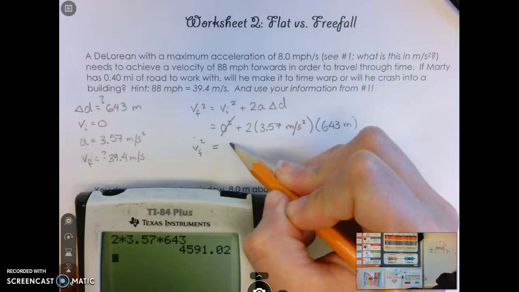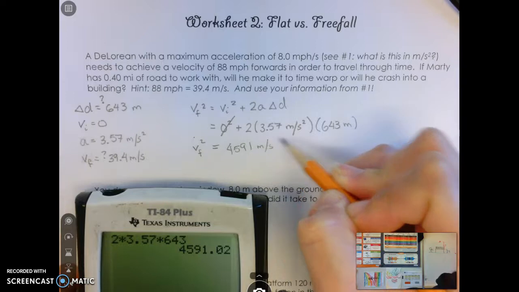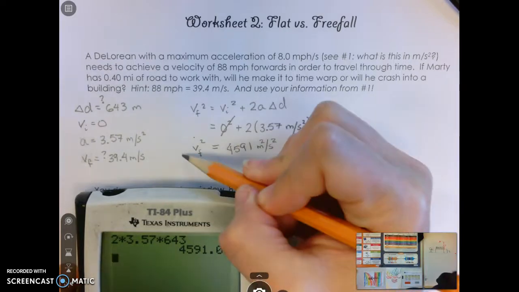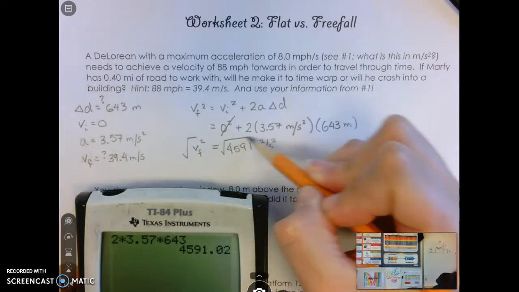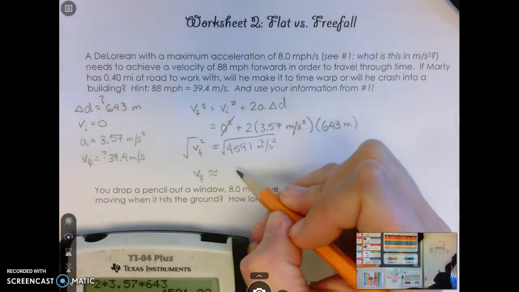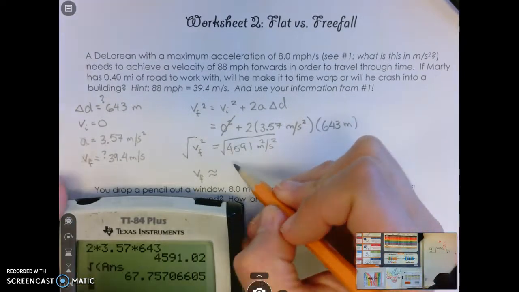You're not done with the problem yet. If you're curious about the units, it's meters times meters over seconds times seconds. And by taking the square root and checking the direction, which is forward, we should get VF. Did he make it to 39.4 meters per second? Long ago. He is somewhere in the 67 point somethings.